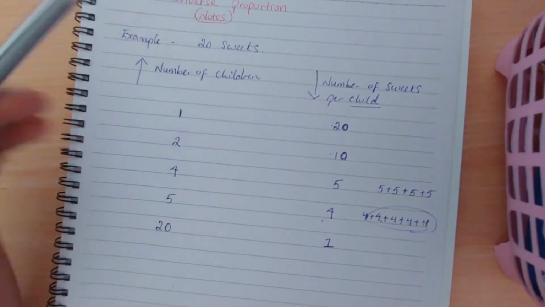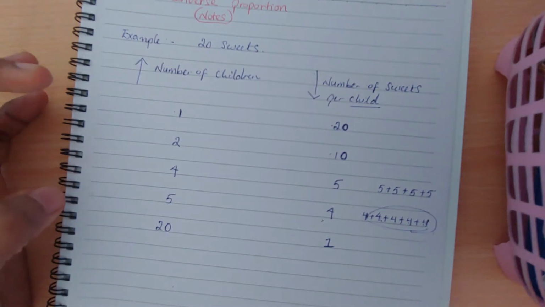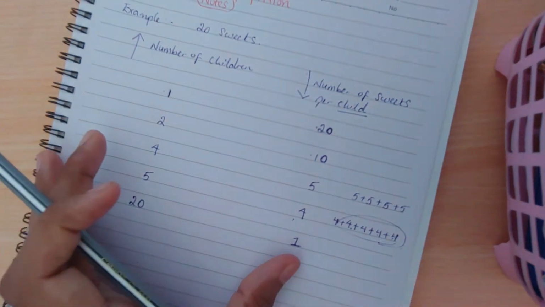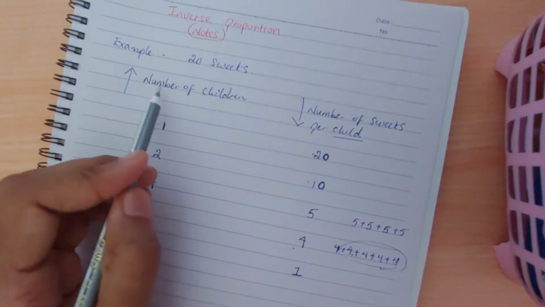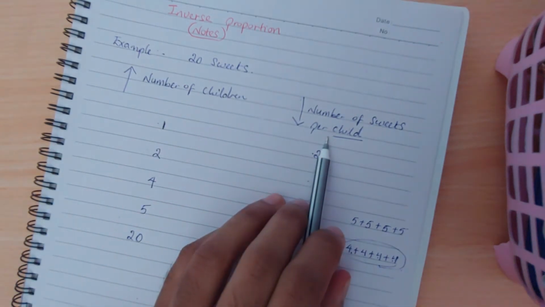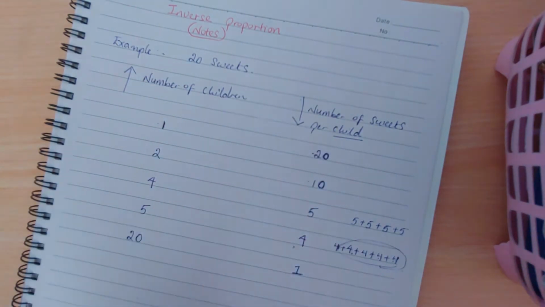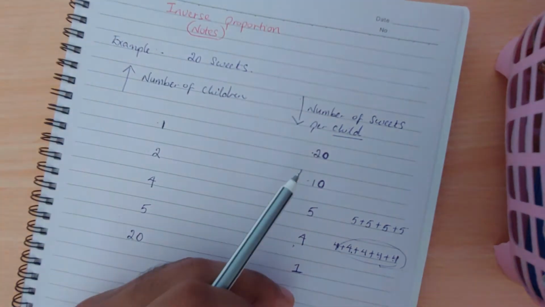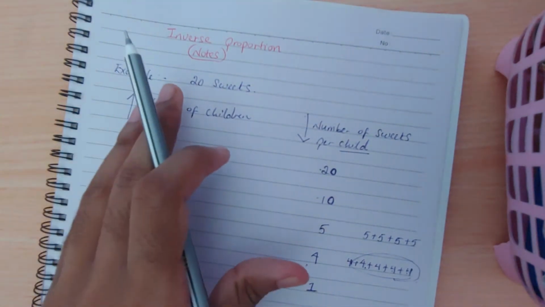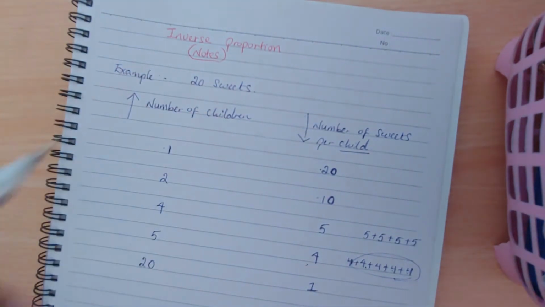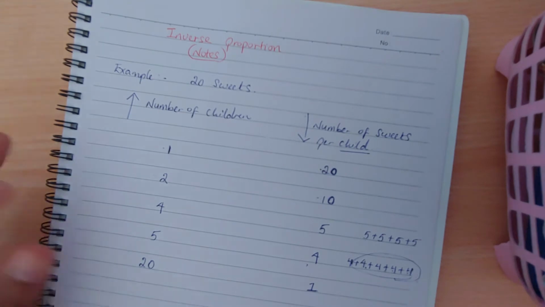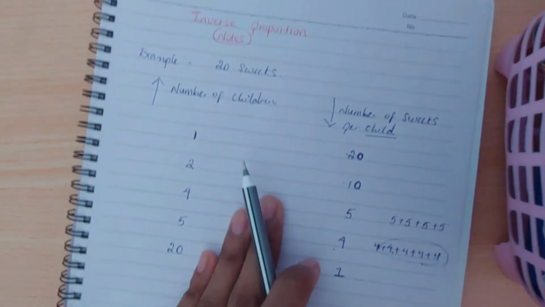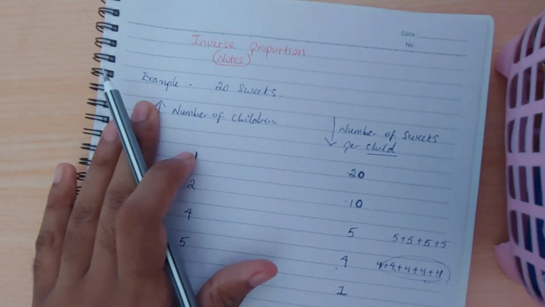C'est-à-dire, donc je sors de 20 to 10, from 10 to 5, from 5 to 4, and from 4 to 1. Donc, quand j'ai ce genre de relationship, that is, as one quantity, here I have two quantities. Quelles sont ces deux quantités-là? Le premier, c'est number of children, et le deuxième, c'est number of sweets per child. Donc, when I'm comparing these two, as one increases et quand l'autre decrease, this is what I call an inverse proportion. That is, it is an inverse relationship. D'accord? Donc, quand l'un augmente et l'autre diminue, cela veut dire it is an inverse relationship, an inverse proportion.